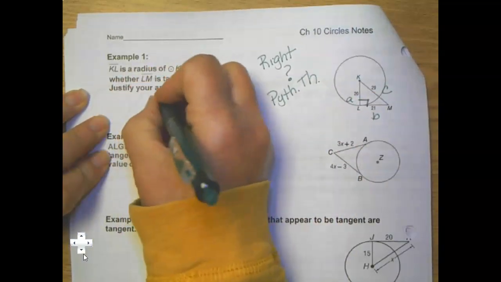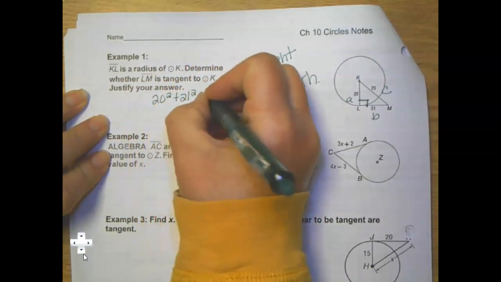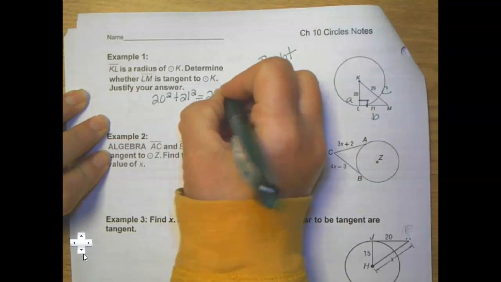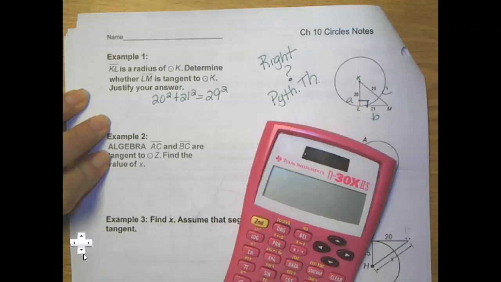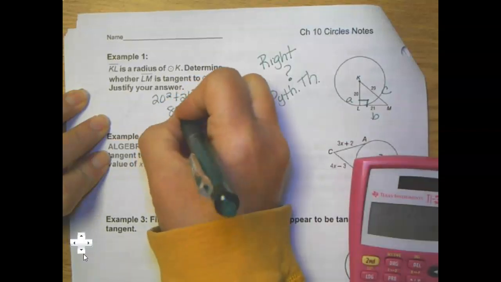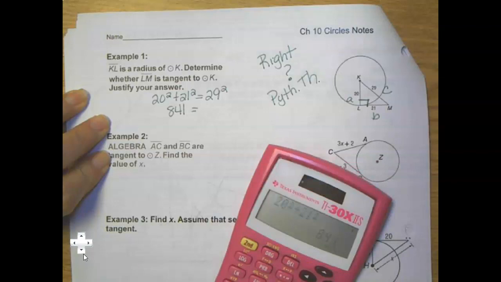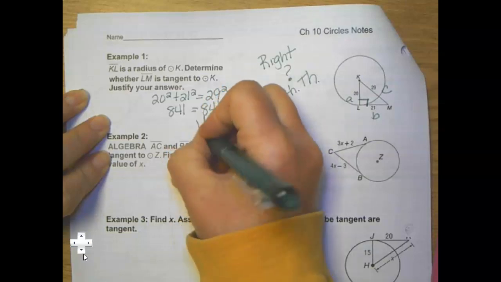So we have, does 20 squared plus 21 squared equal 29 squared? Punch it in our calculator. I'll do this side, then I'll do that side. 20 squared plus 21 squared is 841. 29 squared is 841. So the answer is yes.